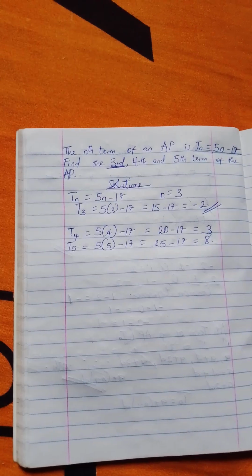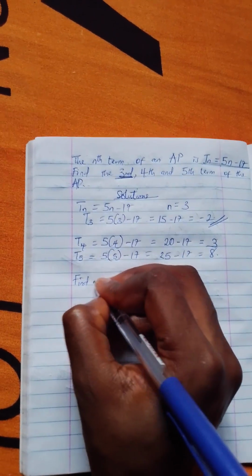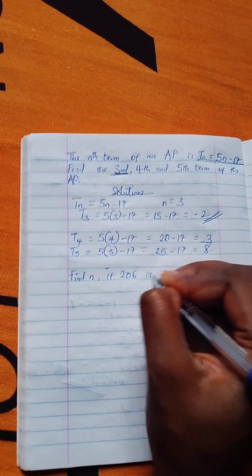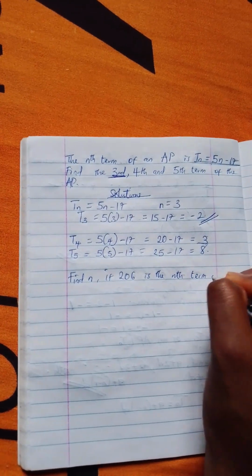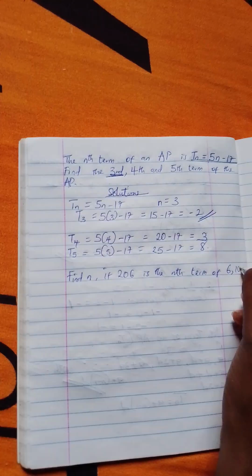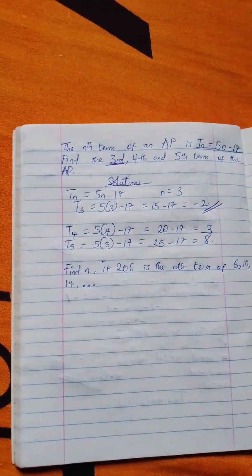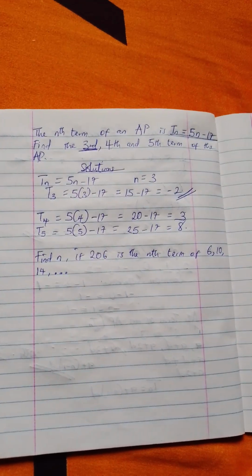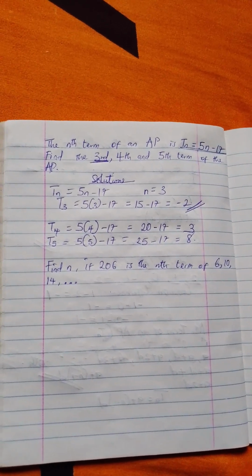Now I have another question here. The question says, find n if 206 is the nth term of 6, 10, 14, and so on. So the question says, find n if 206 is the nth term of 6, 10, 14, and so on.